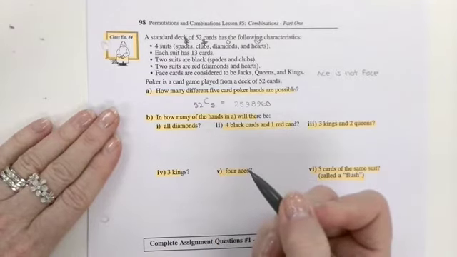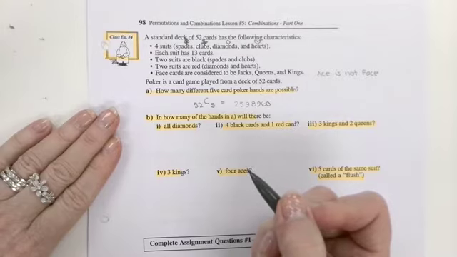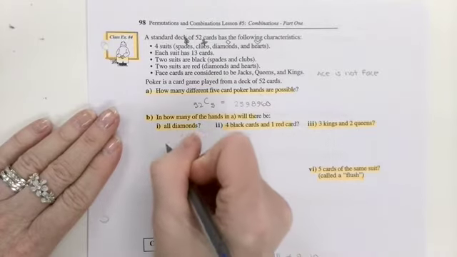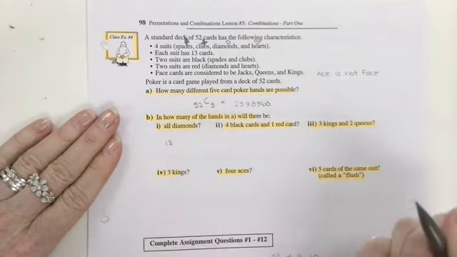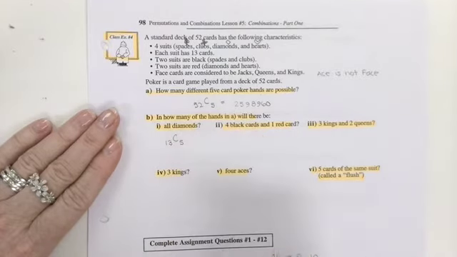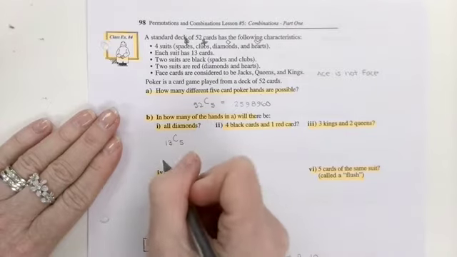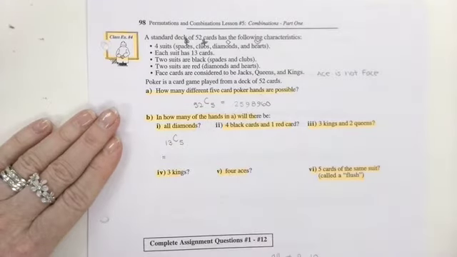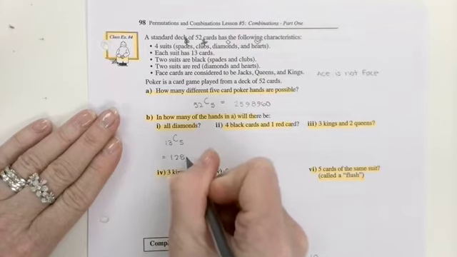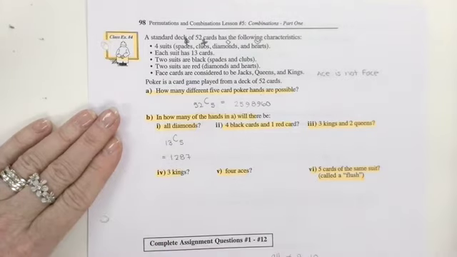In how many hands will there be all diamonds? You're thinking, for sure I'm going to have a diamond, which means I'm going to put all the diamonds in a little pile. Well, there's 13 diamonds. So 13 diamonds, choose 5 of those diamonds. And I'll just write the answer instead of putting it on the calculator. That will give us 1,287.